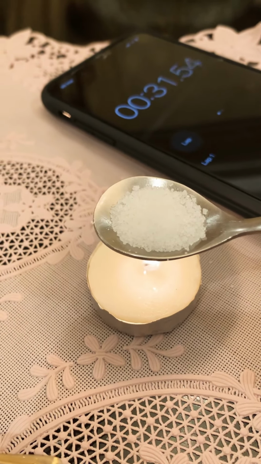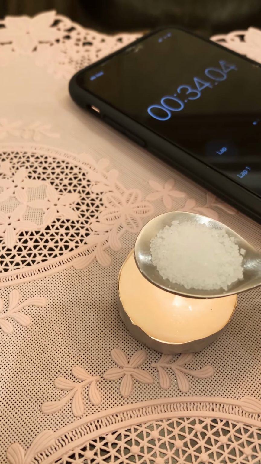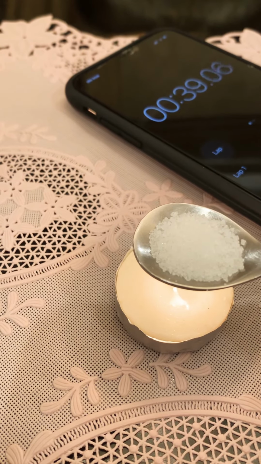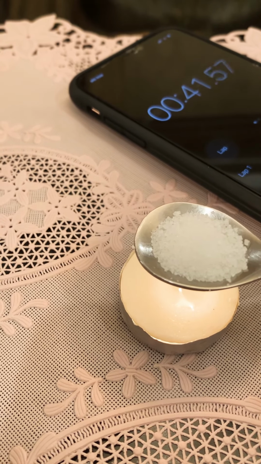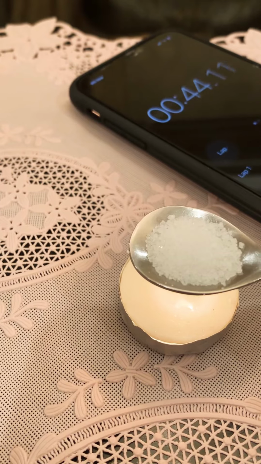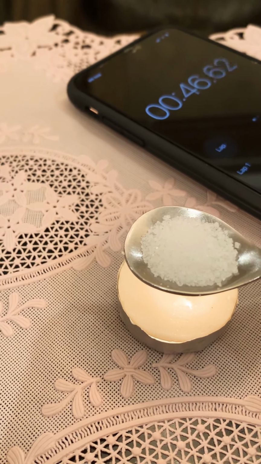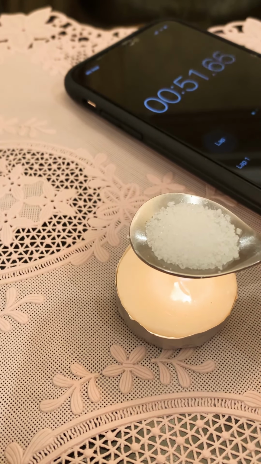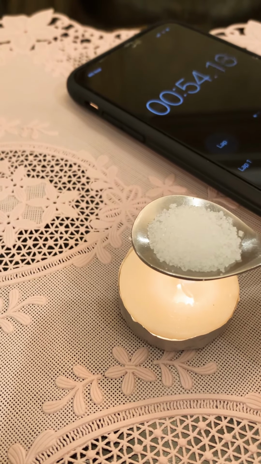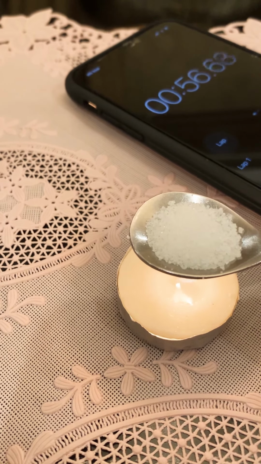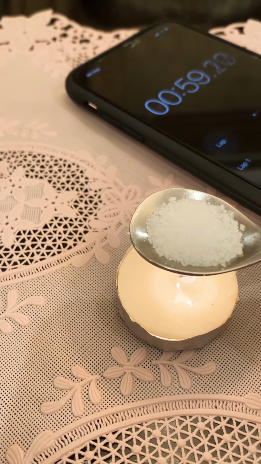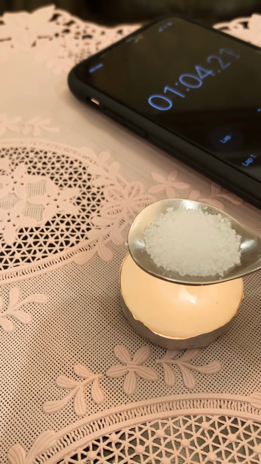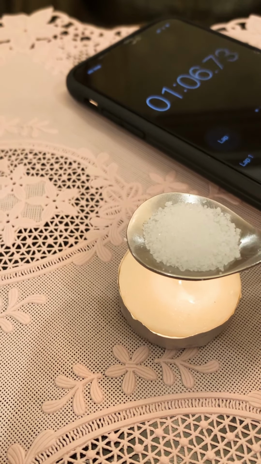We expect that the sugar is going to melt really quickly, and the candle here is not going to melt the salt, because the salt is an ionic compound, so the chemical bonds here are really strong, and it will not melt fast or easily like the sugar. However, the sugar is a molecular compound which is covalently bonded, and the bonds are really weak, which means it's going to melt very quickly.